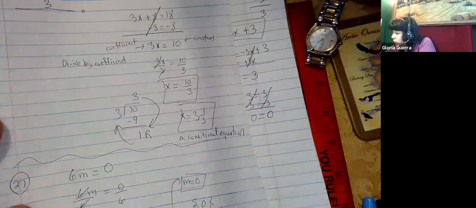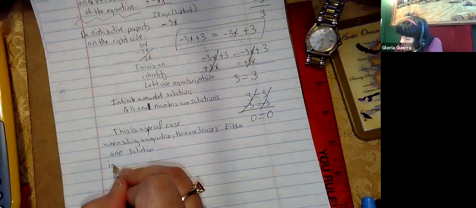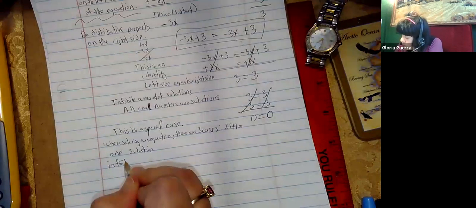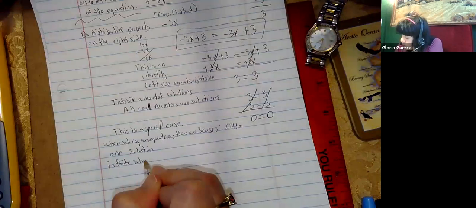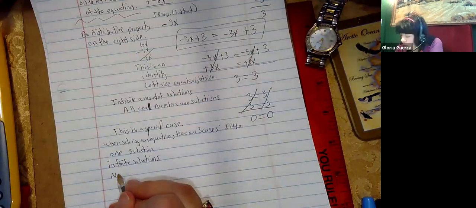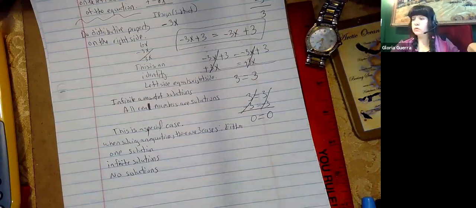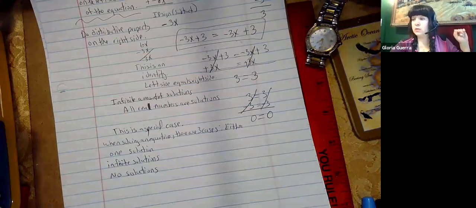Or you can get infinite solutions, which is this, all real numbers, many solutions. Or the other thing that's going to happen is you can get no solutions. And I think that's what's happening on 29.